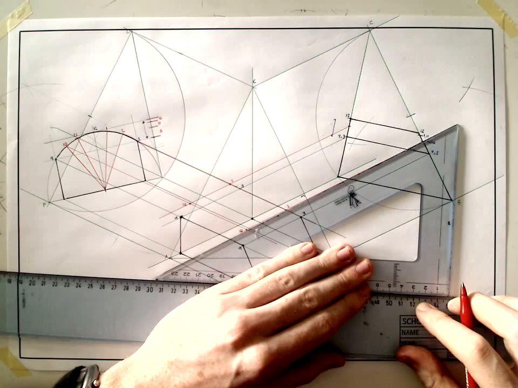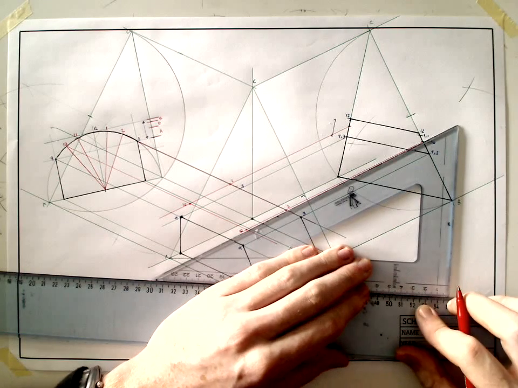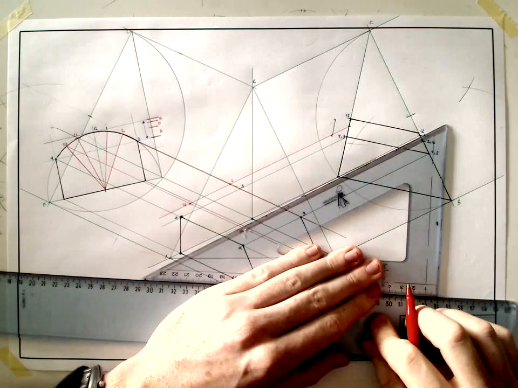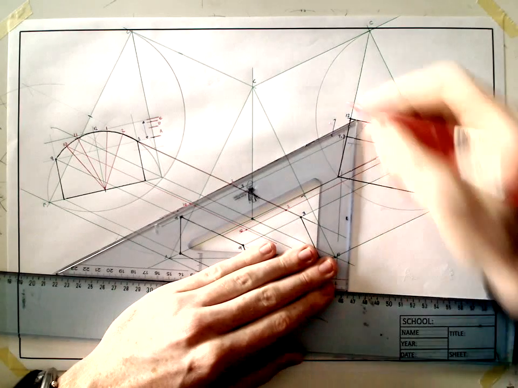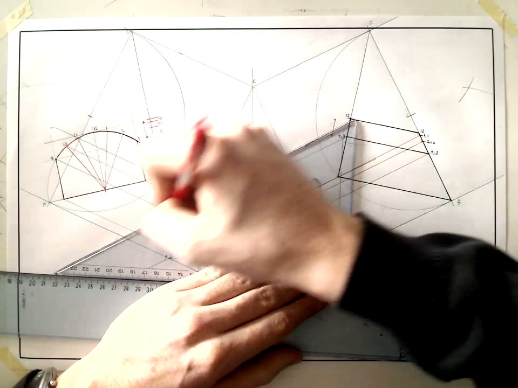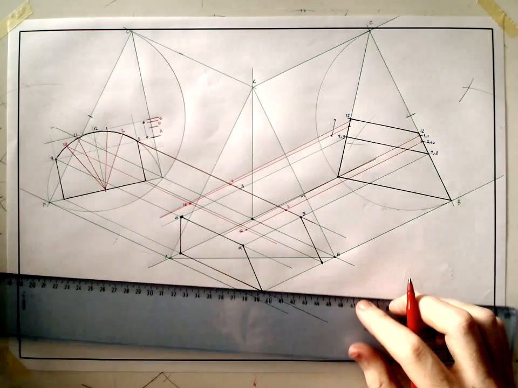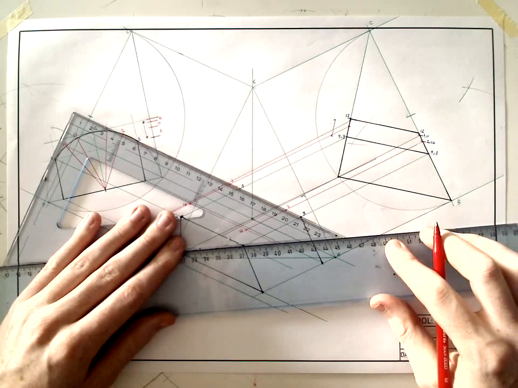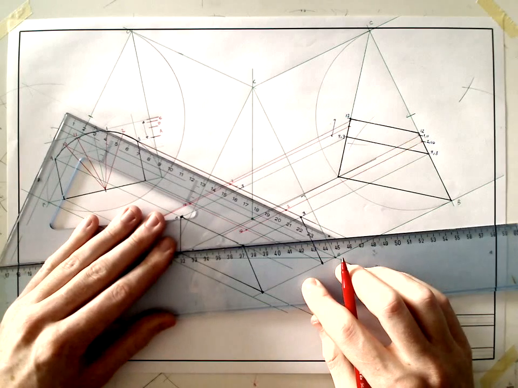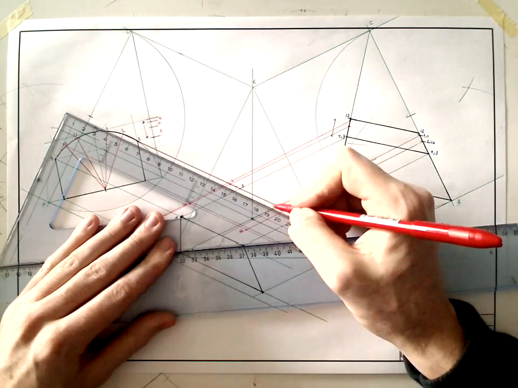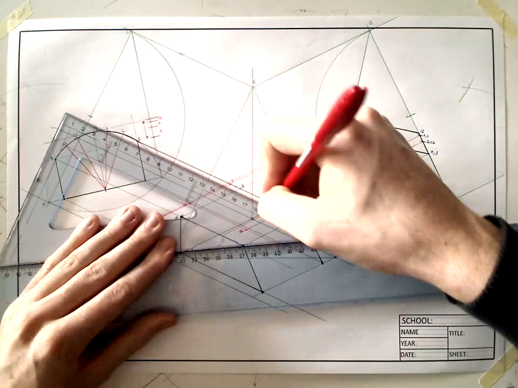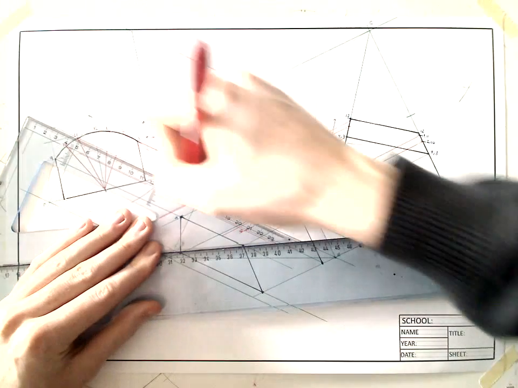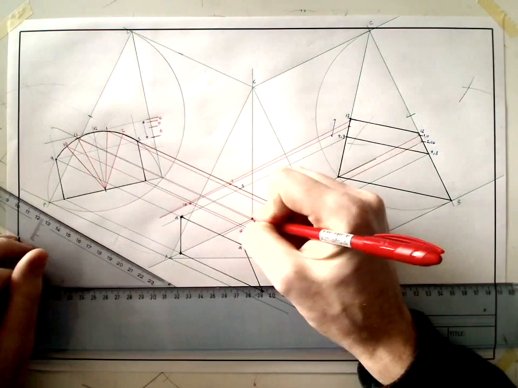So to get 1 and 11 parallel, I can do the same up here as well. Parallel. There's 1. There's 11.